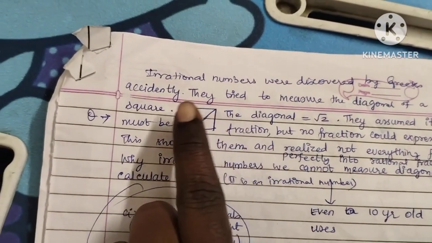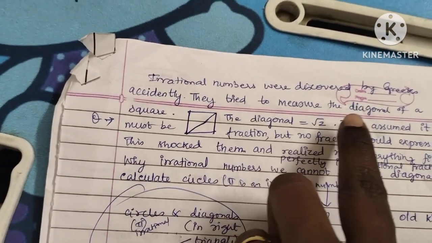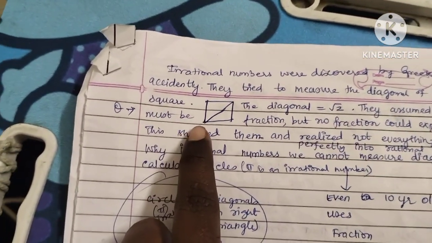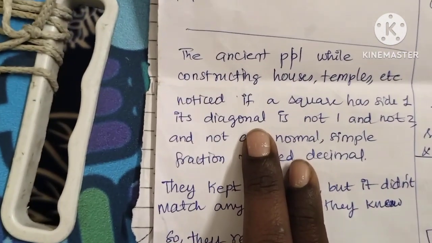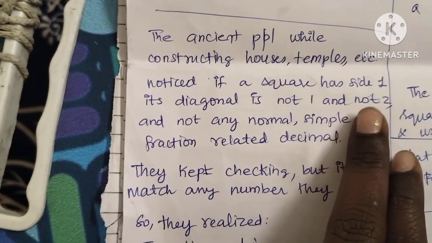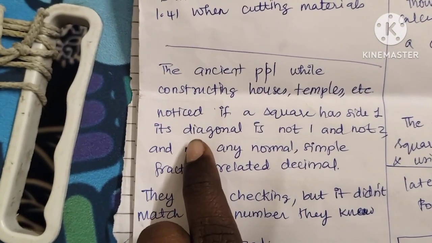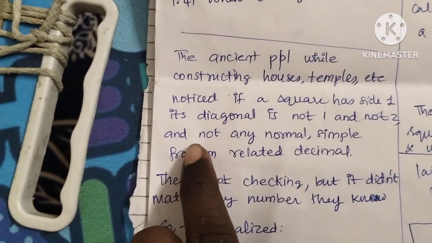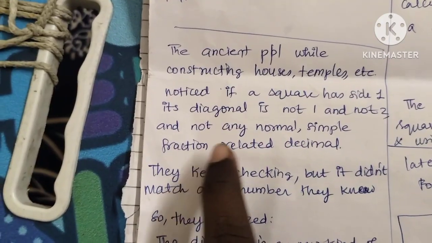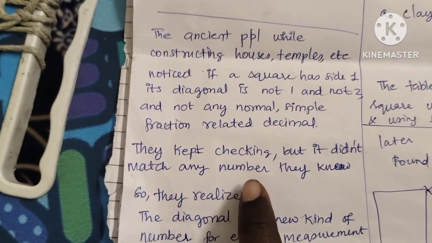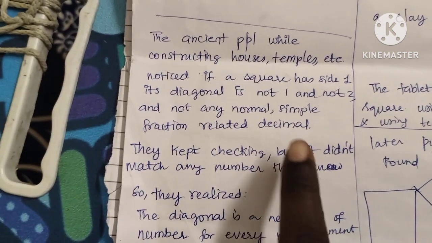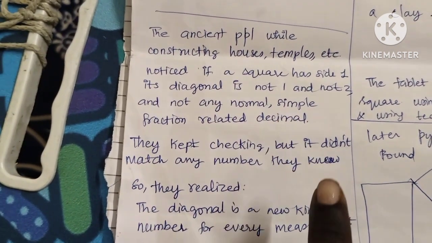Irrational numbers were discovered by the Greeks accidentally. They tried to measure the diagonal of a square of 1 centimeter. Usually for 1 centimeter, the diagonal should either be 1 or 2, but when they measured, the diagonal was not 1 or 2 or any normal simple fraction related decimal. They kept checking but it did not match with any number they knew in the fraction. That decimal number did not match with any known fraction.